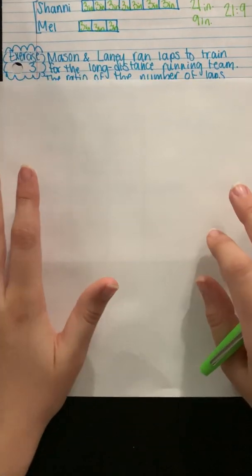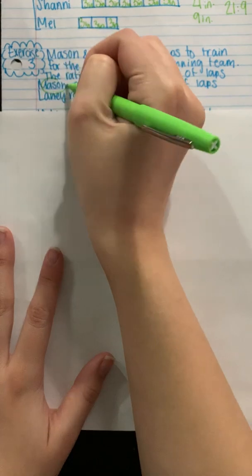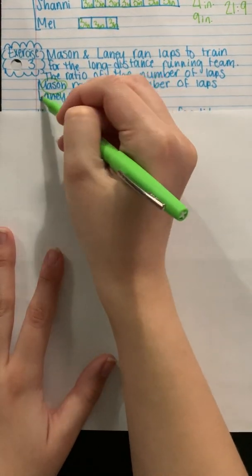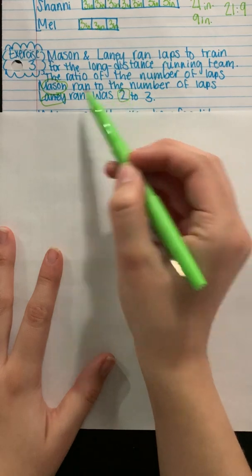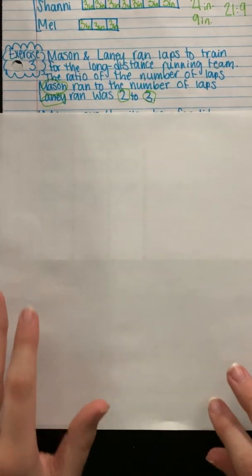All right, let's look at another problem. Exercise 3 tells us that Mason and Lainey ran laps to train for the long distance running team. The ratio of the number of laps that Mason ran to the number of laps that Lainey ran was 2 to 3. So remember, order matters. Mason came first in the problem, Lainey came second. So Mason ran 2, Lainey ran 3. And the question asks us, if Mason ran 4 miles, how far did Lainey run? Draw a tape diagram.